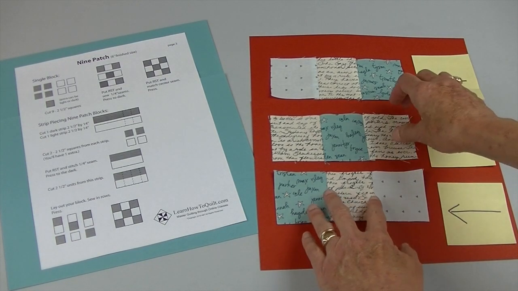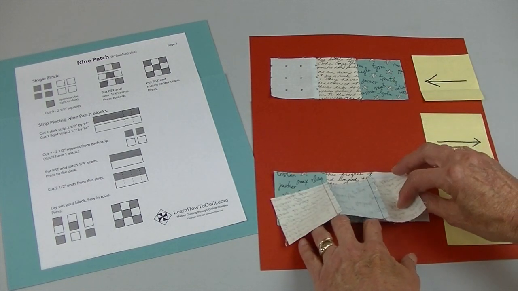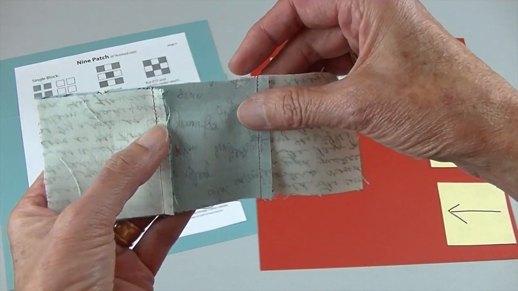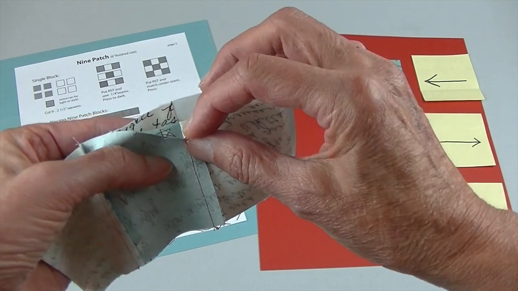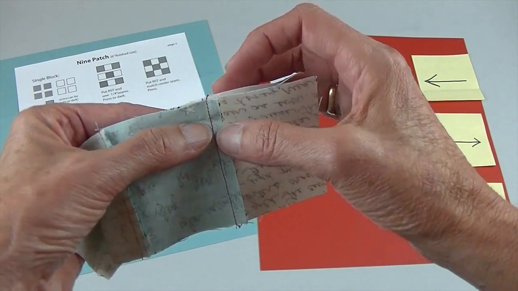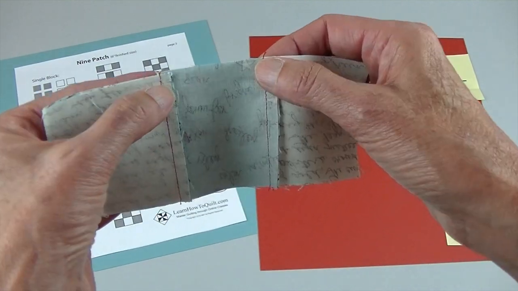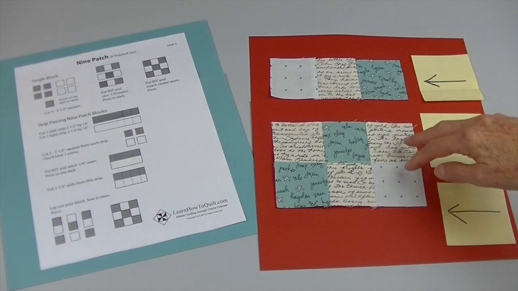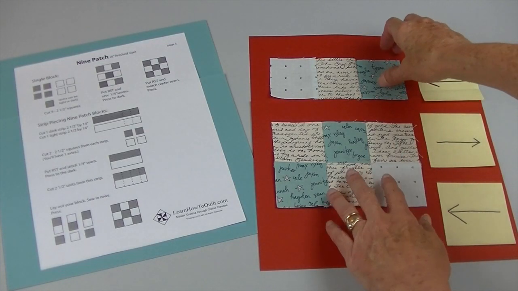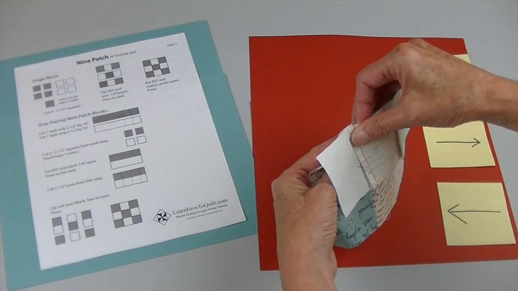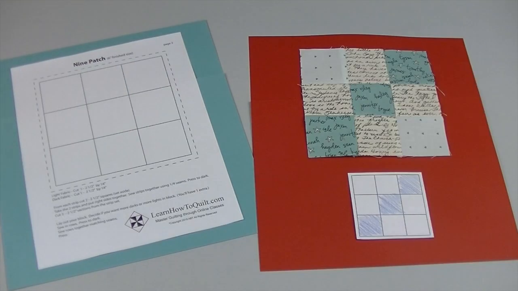Now I'm ready to match intersections. When I put right sides together, these two seams would butt up against each other. And over here, when I pull back this seam, I see that these two seams want to butt up against each other. Pin or glue these seams and take it over to the machine to sew. After these two rows have been put together, I'll put right sides together, match those seams, and sew. And here's my completed block.